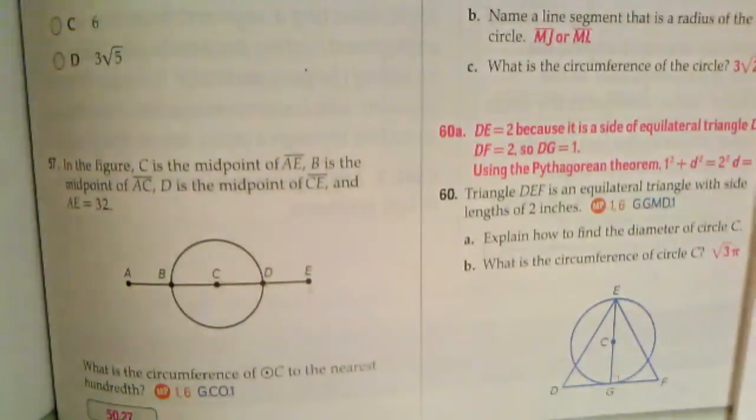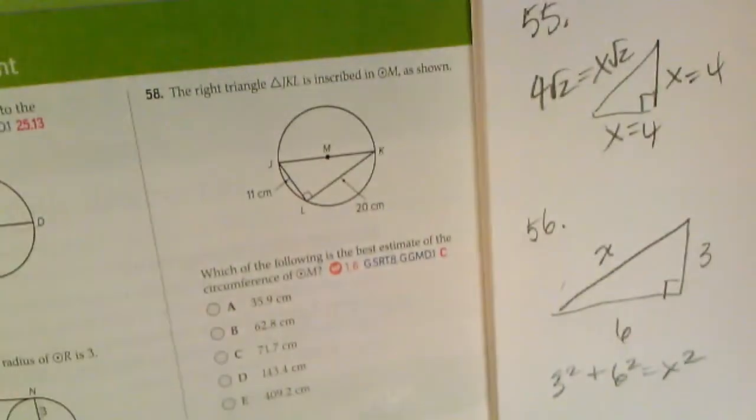For number 58, let's take a look there. Okay, so we have a right triangle, those two side lengths, and it's inscribed. It says, which of the following is the best estimate for the circumference of circle M?